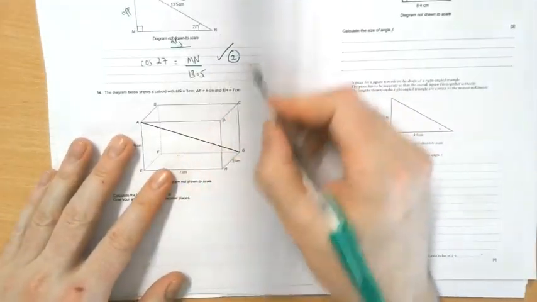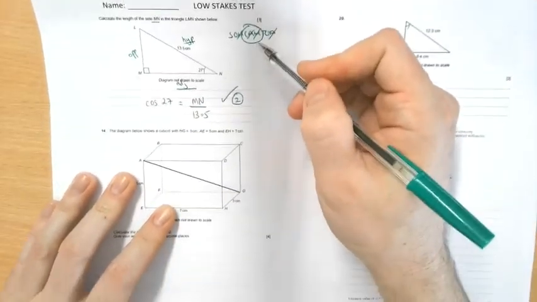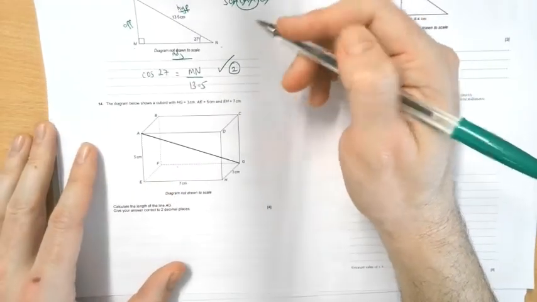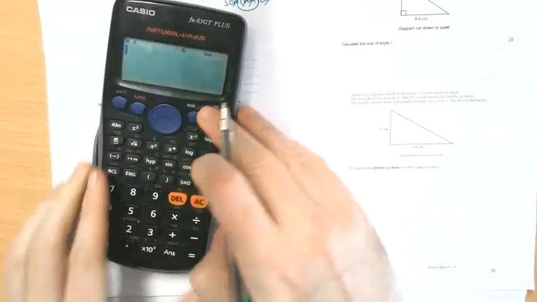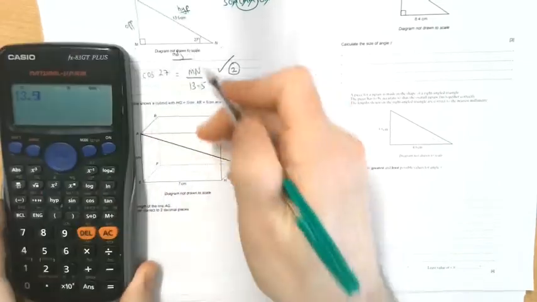How do I get that third and final mark? You can see it's worth 3 up here. How do I get that third and final mark? Ben? Excellent, yeah. So 13.5 is currently dividing the MN.